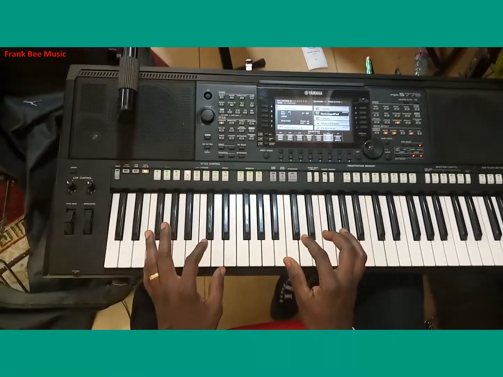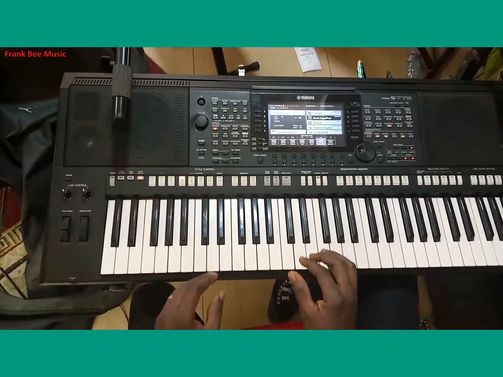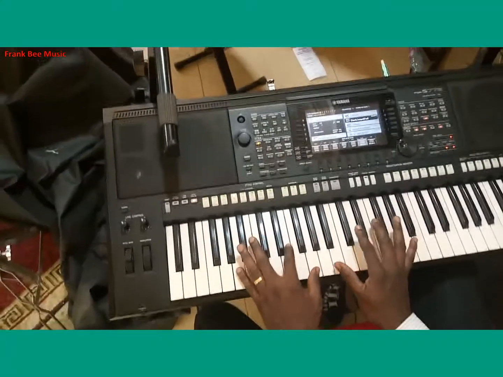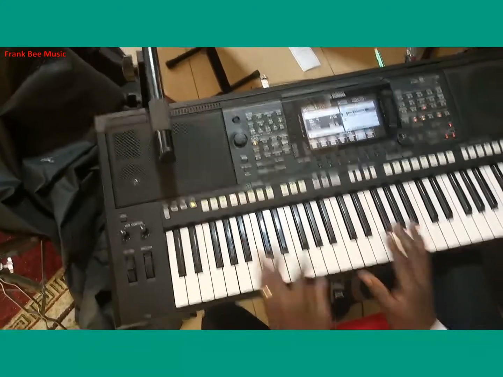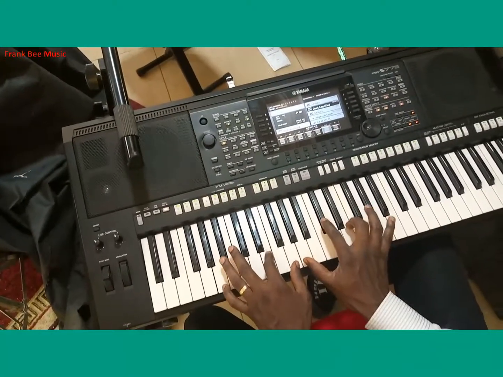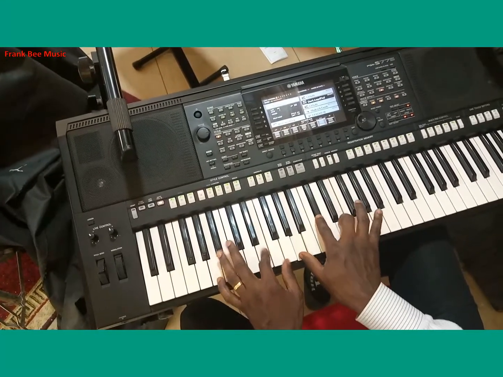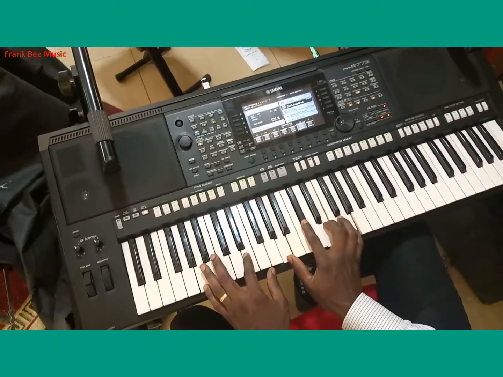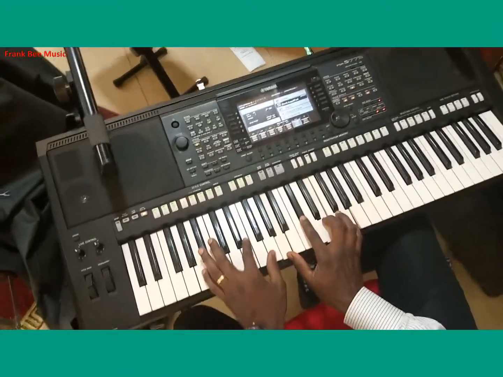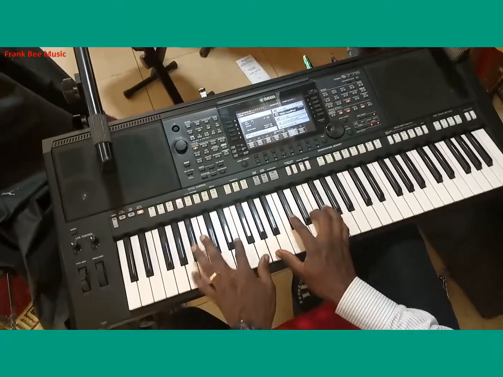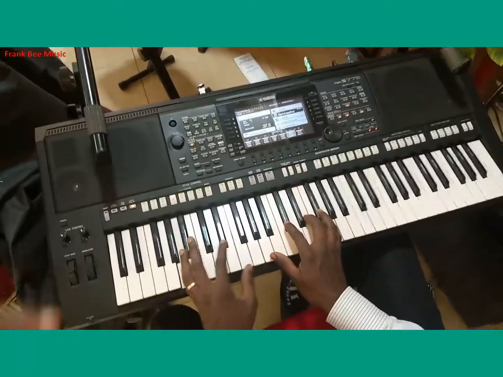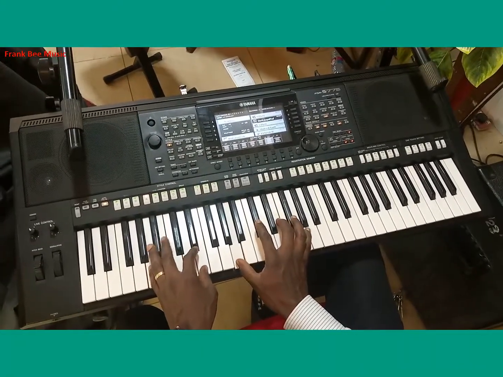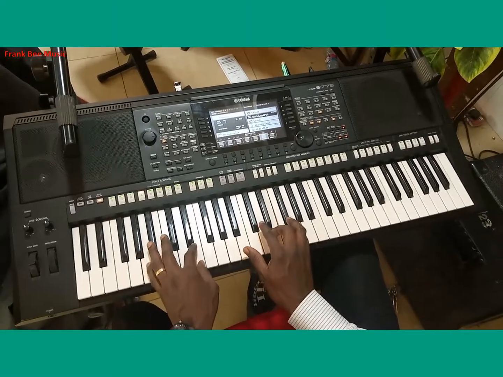Now the next chord that we're going to learn is the major third. The major third in the key of F is A major. But then we will add the 7th to it, so we play A dominant 7th. The left hand plays A and then E. The right hand plays A, C sharp, E, and then G.